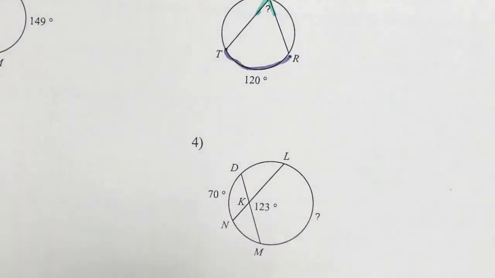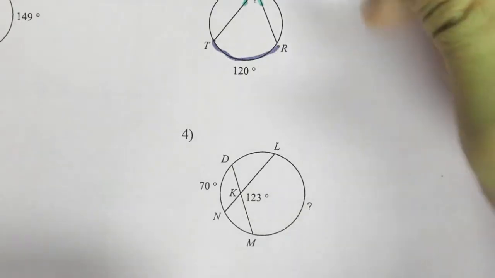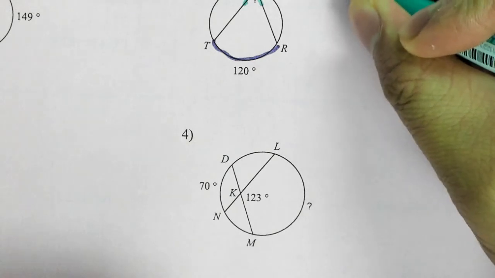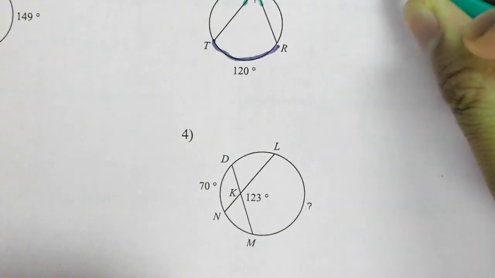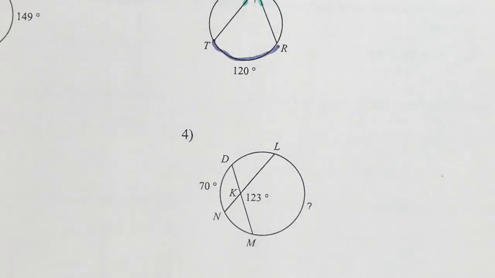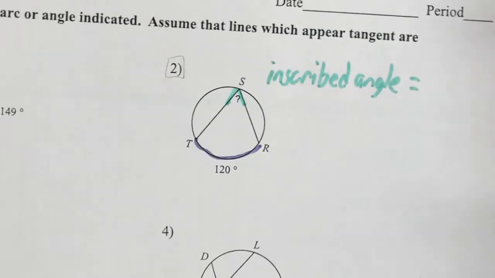And as a property of circles that I've covered before, we know that inscribed angles equal half my arc.